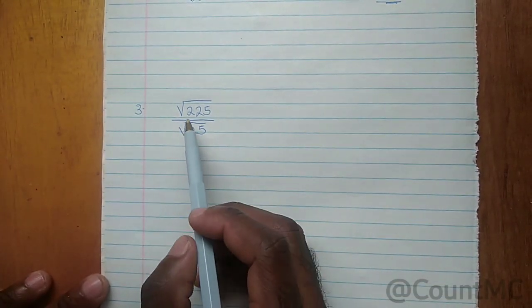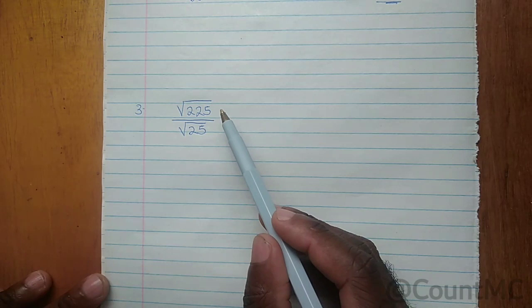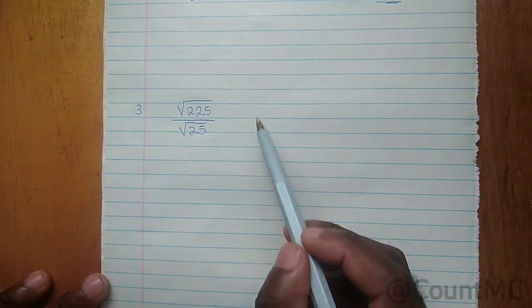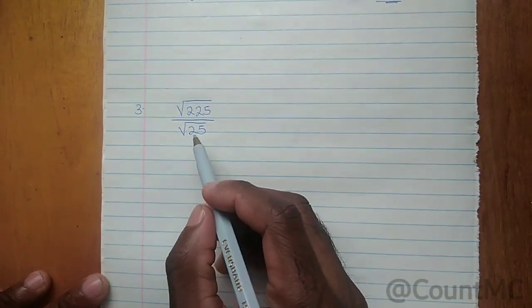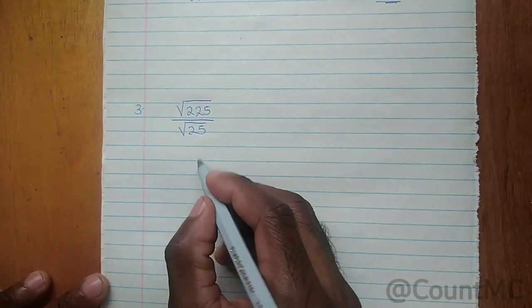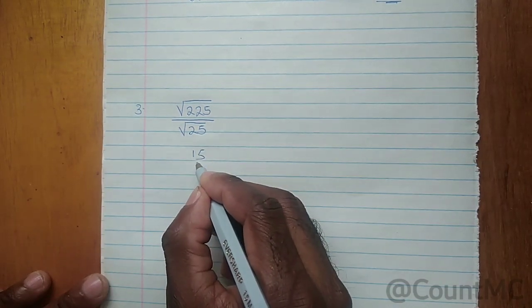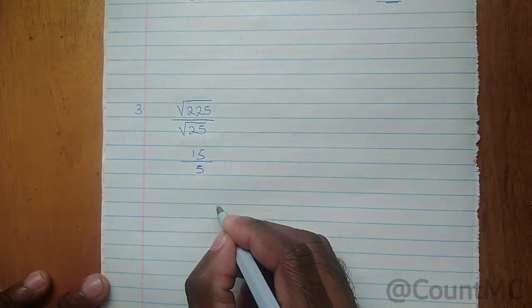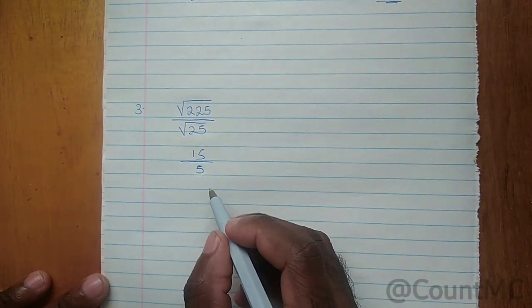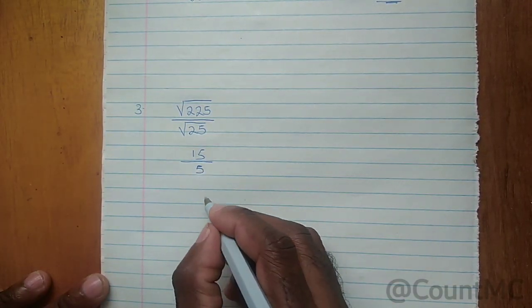So division. When you're doing division, you must make sure that you simplify the numerator and you simplify the denominator, then you divide. So let's start. Square root of 225, that's 15, divided by square root of 25, that's a 5. Now we can divide. 15 divided by 5, that's a 3.